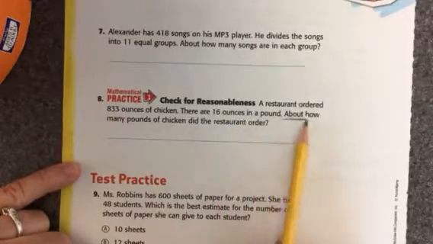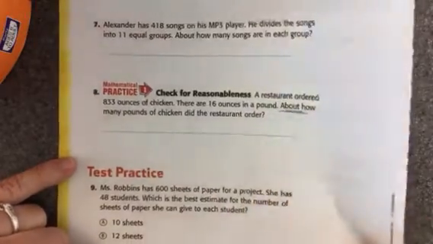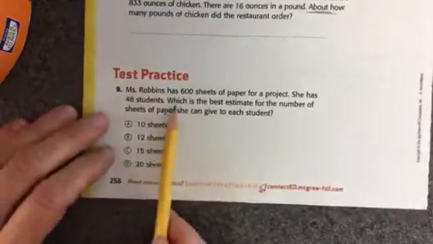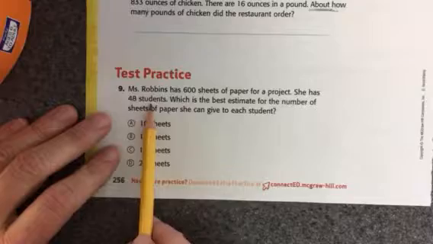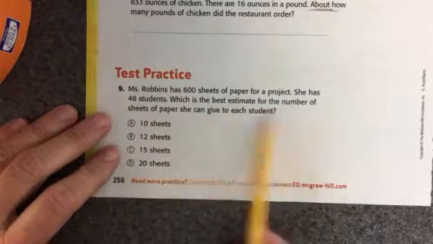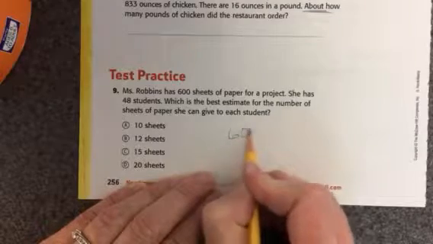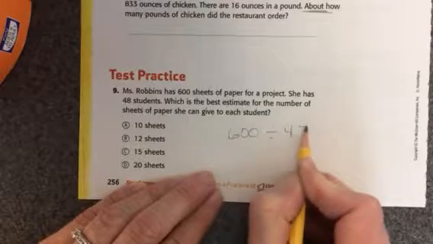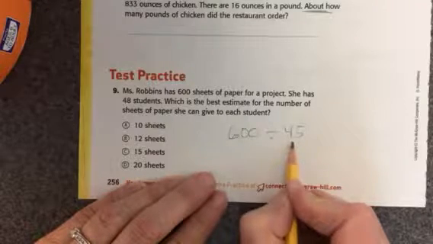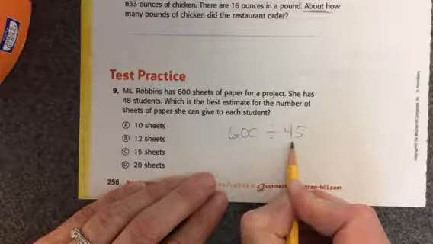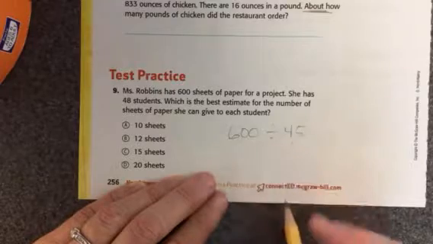I also notice the words about right here. That helps me know that I can estimate. Ms. Robbins has 600 sheets of paper for a project. She has 48 students. Which is the best estimate for the number of sheets of paper she can give to each student? I'll do 600 divided by 48. 600 is an easy number to work with, but I think I'll change 48 to the nearest 10. I think I would go to 50.